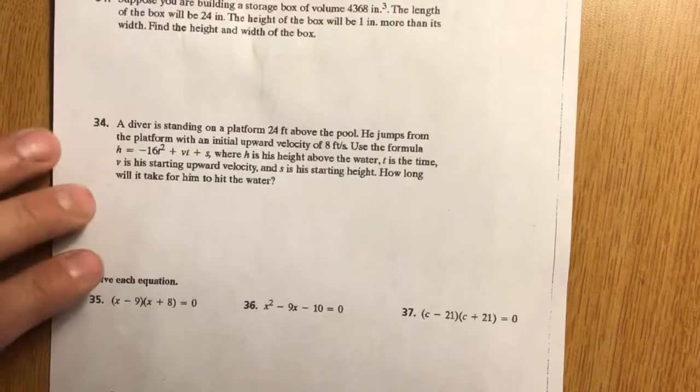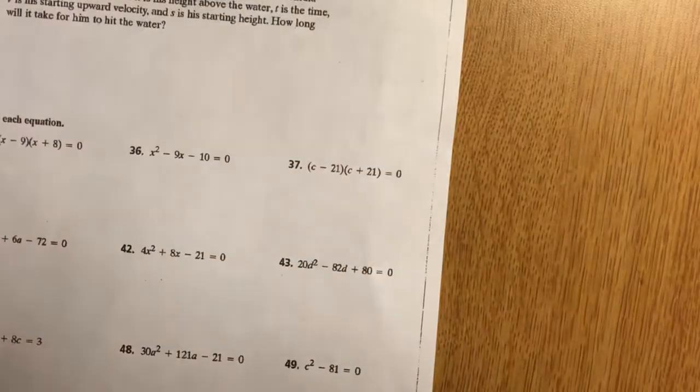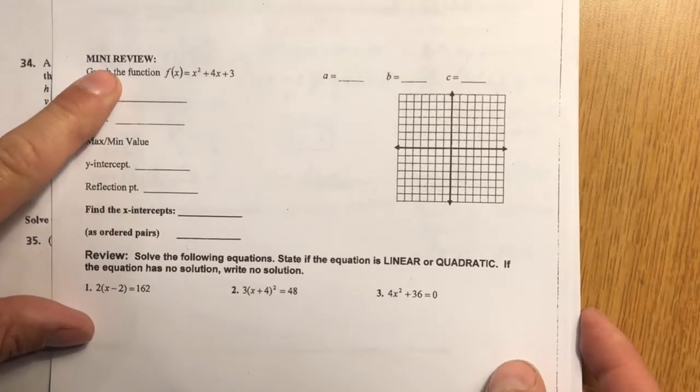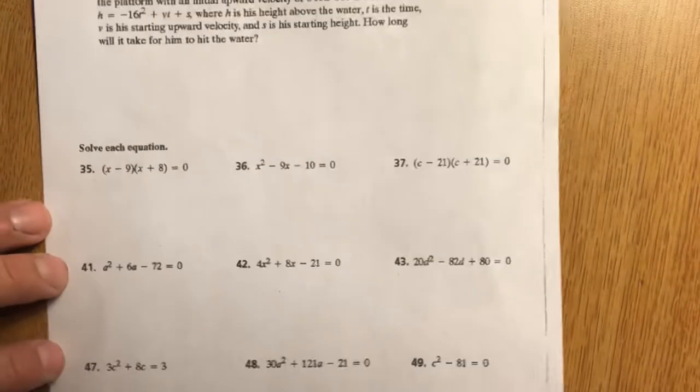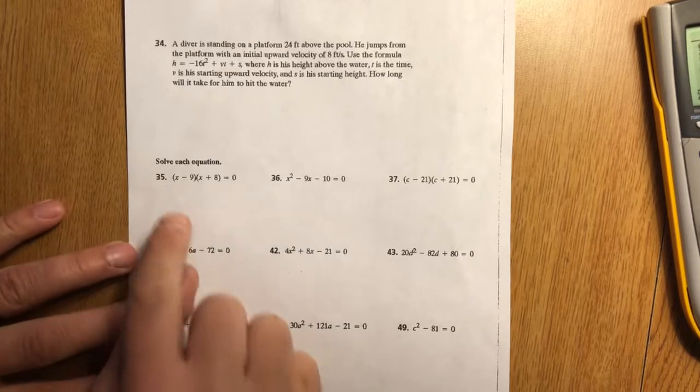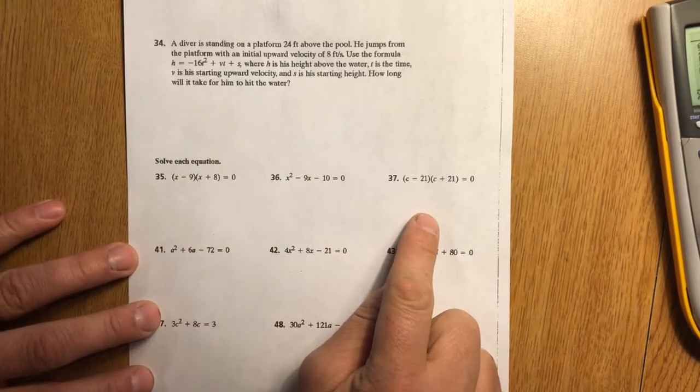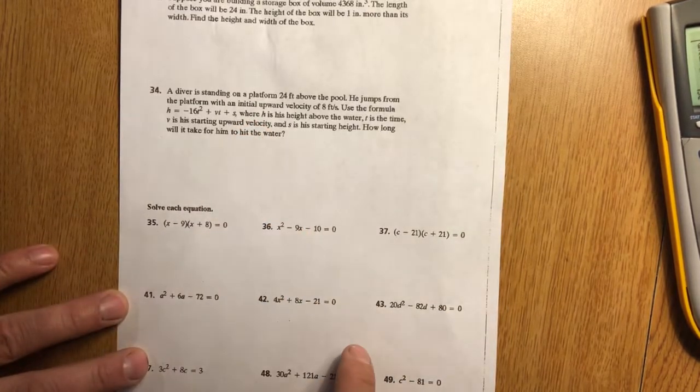I'm going to put another video in today's folder because I want to do a little mini review with graphing the quadratics, looking at the vertexes and stuff like that. So look for that as well. But this, guys, is going to be your homework. Make sure for these ones you show me all your work, all right, in order to receive credit.